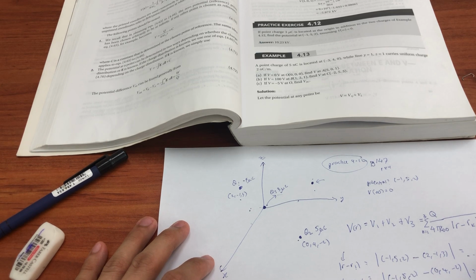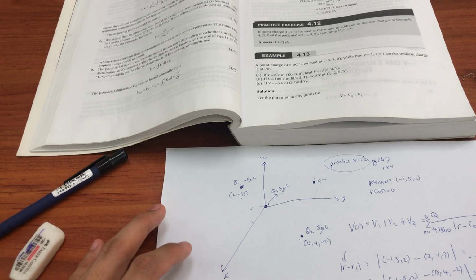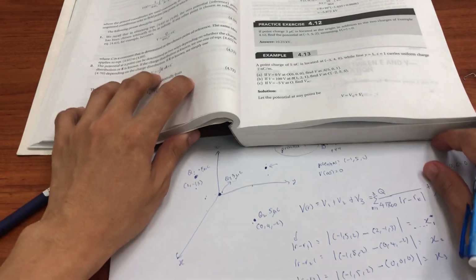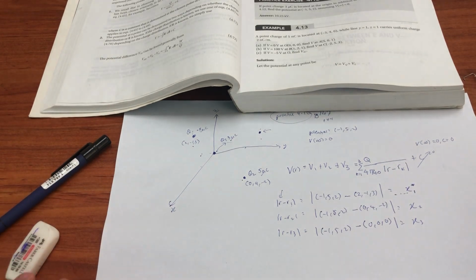For example, if you get the values x1, x2, x3, just put them in as unknowns. You guys can calculate later on. First, I just want to show the working concept.